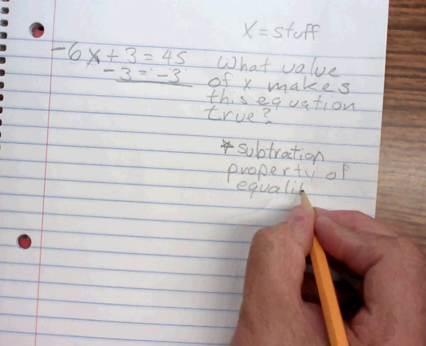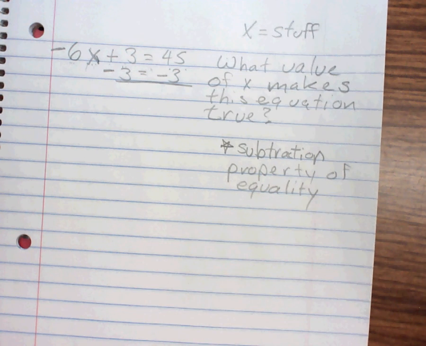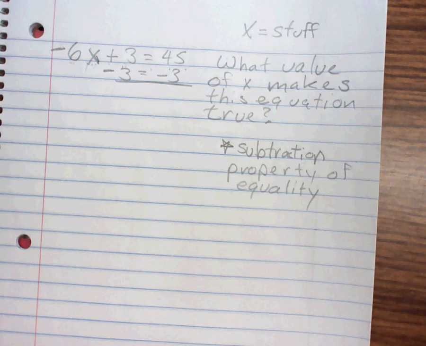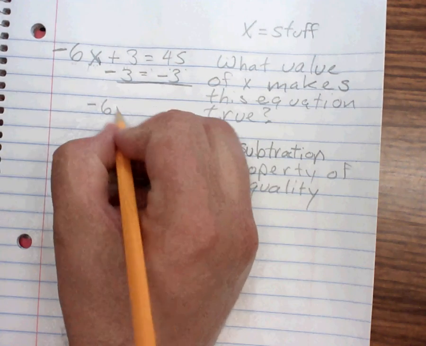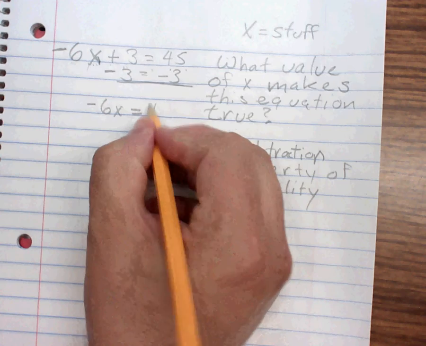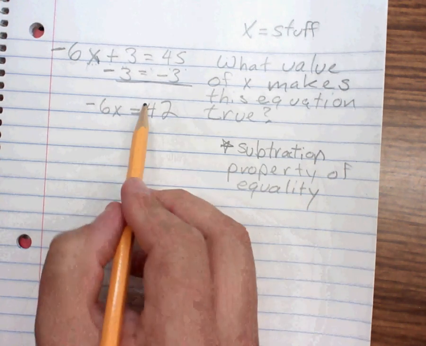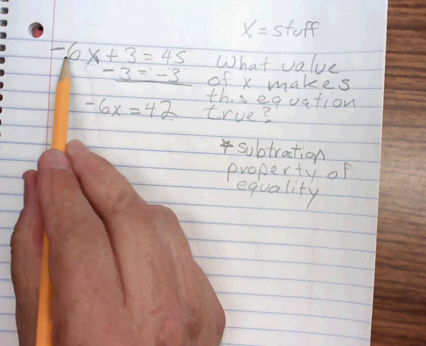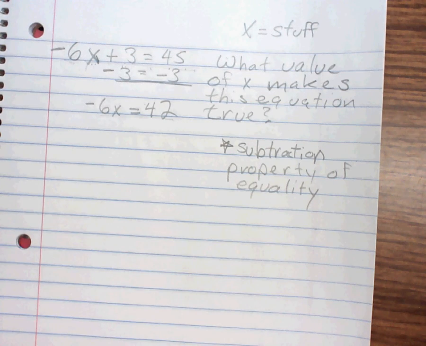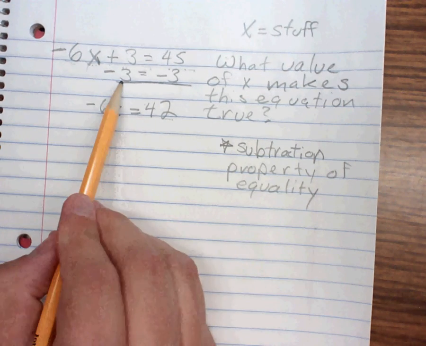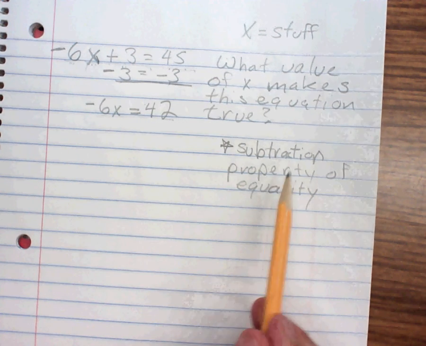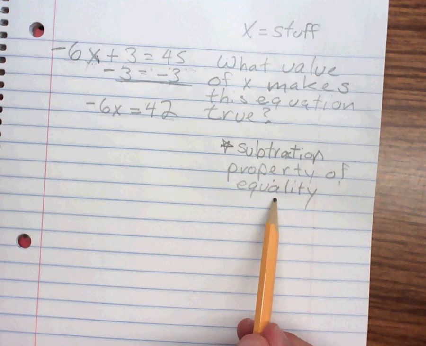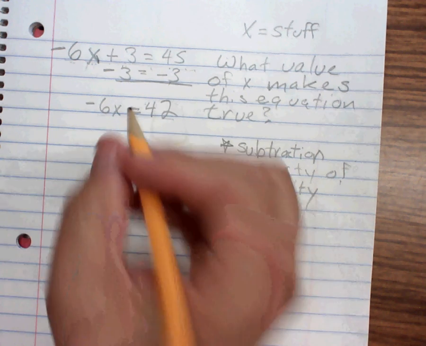Right? And so what that means is whatever I do on one side of the equal sign, I have to do on the other. That keeps the equation balanced and true. In other words, this next line that I'm about to write down, negative 6x equals 42, this line is the same as this line from a mathematical perspective. Because whatever I did on one side of the equal sign, I did on the other. And that's a property. It's a subtraction property of equality.